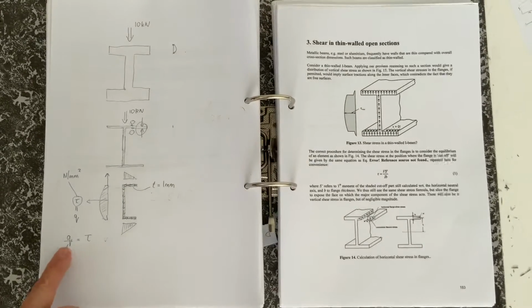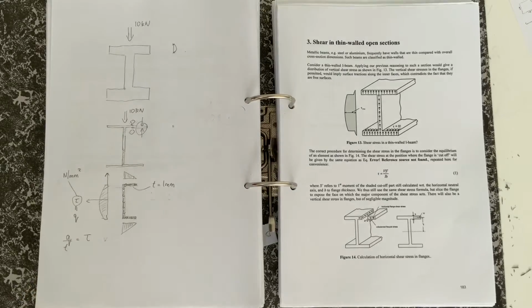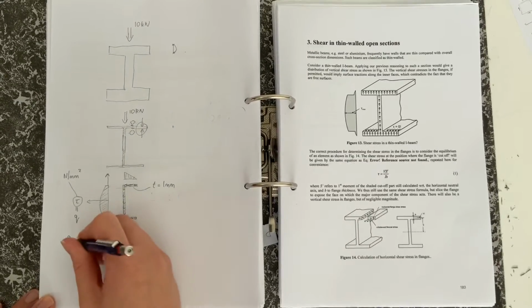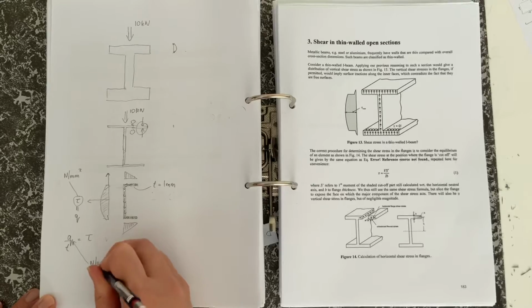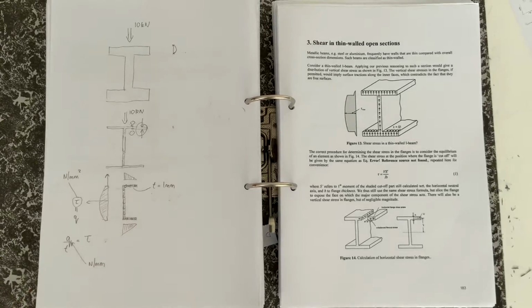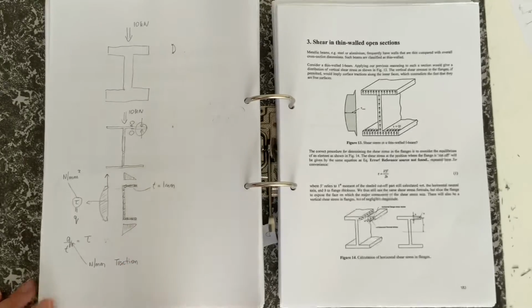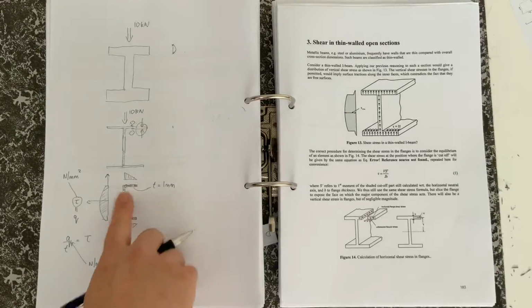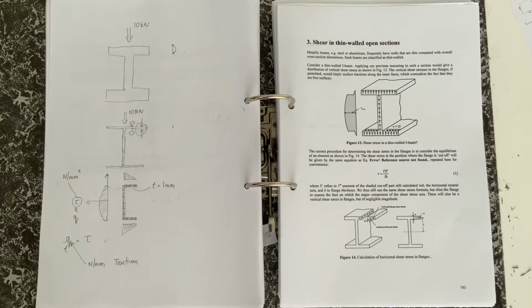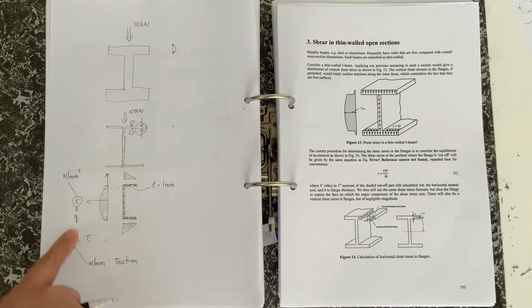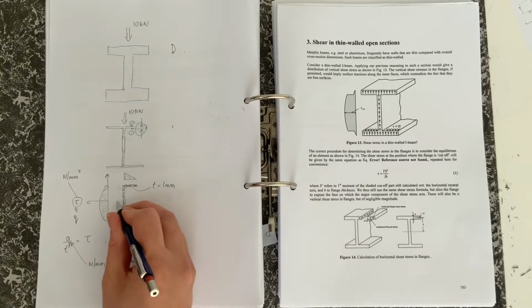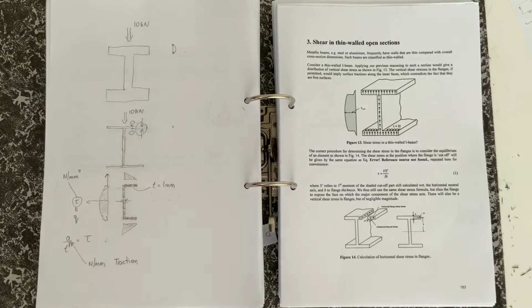So Q is the shear flow. Units of Q are obviously newtons per millimeter. I believe it's what's known as a traction. We're going to be calculating Q, which is traction, newtons per millimeter. And if you wanted to convert Q into tau, you just divide it by the thickness and suddenly you've got the stress.